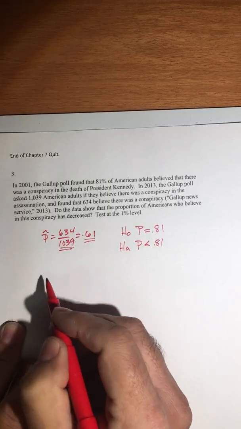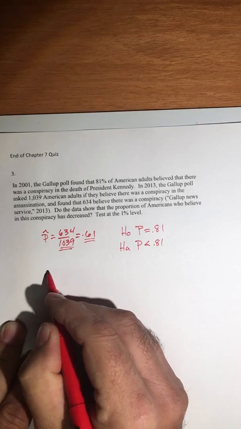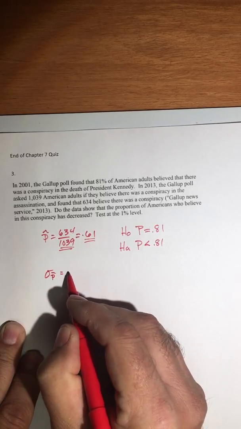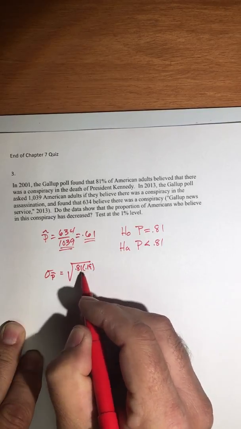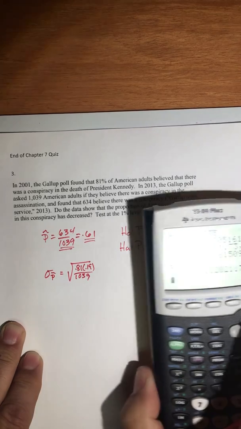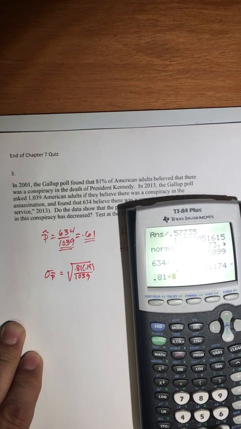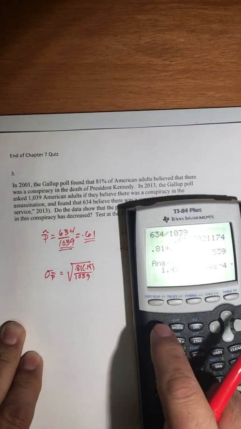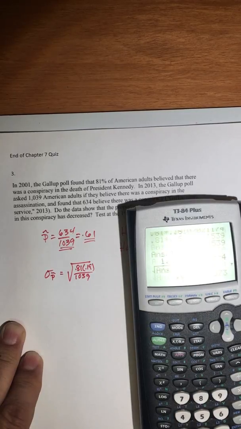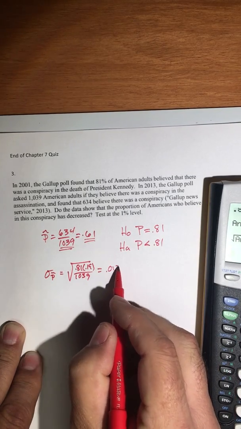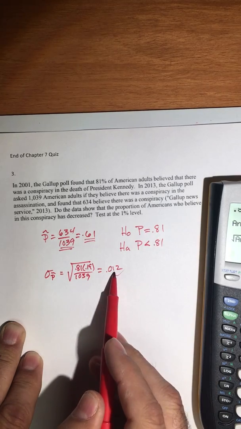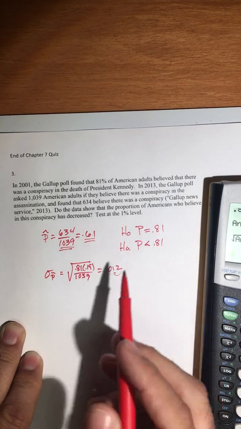sampling distribution standard deviation, right? Our sigma for p-hat is going to be the square root of 0.81 times 0.19 divided by 1,039. So what do I get? 0.81 times 0.19, and we'll divide that by 1,039, and then square root, and I get 0.012. So this is only 1.2%. So look how far that is in terms of standard deviations, right? That's going to be like, what, 18 standard deviations or something.